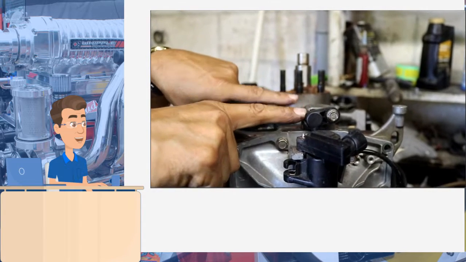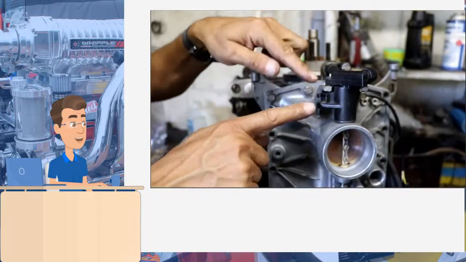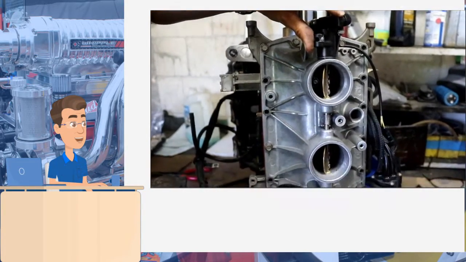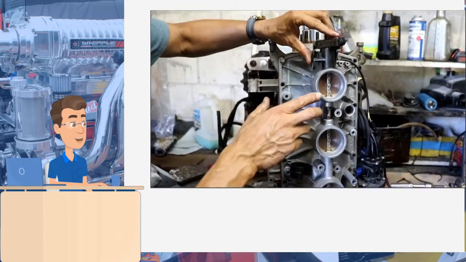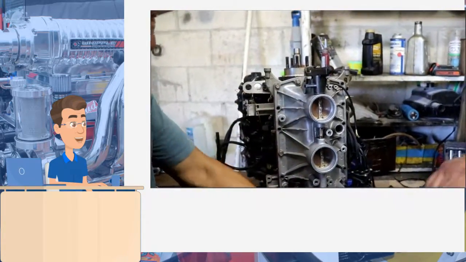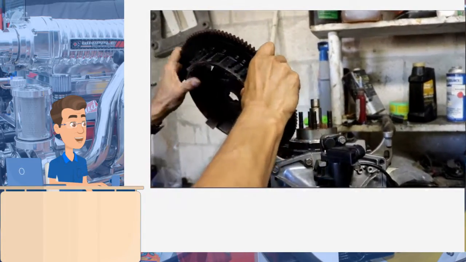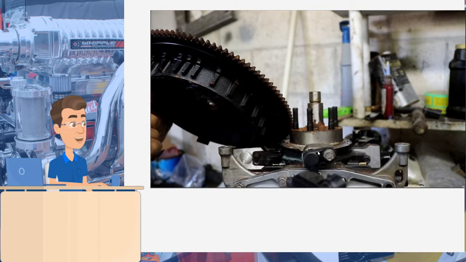The crankshaft position sensor is in front of the teeth on the flywheel. Those are the flaps connected with the throttle position sensor. Correct, the air enters over there on the intake. This is the flywheel, and the crankshaft position sensor is in front of those elements.